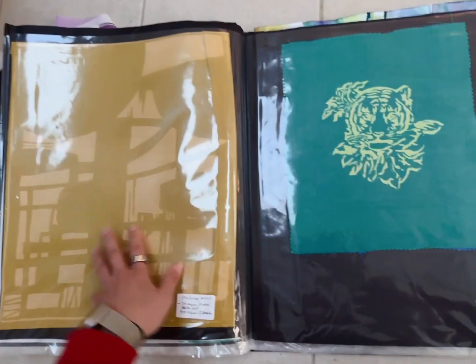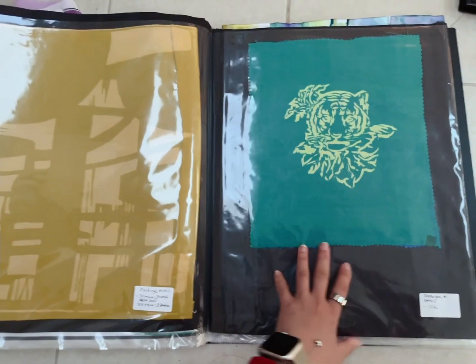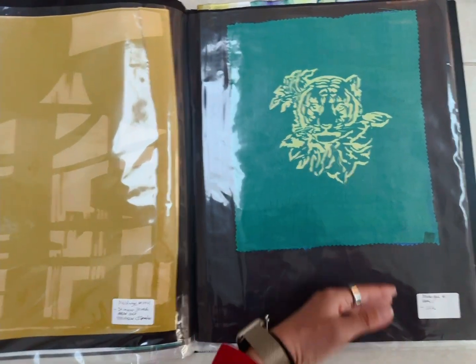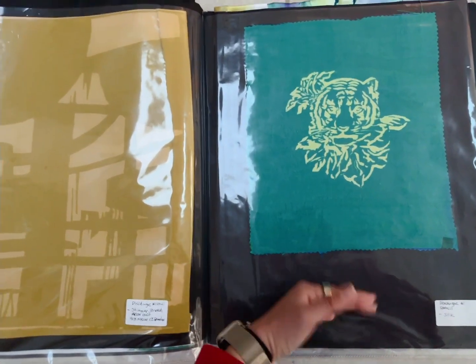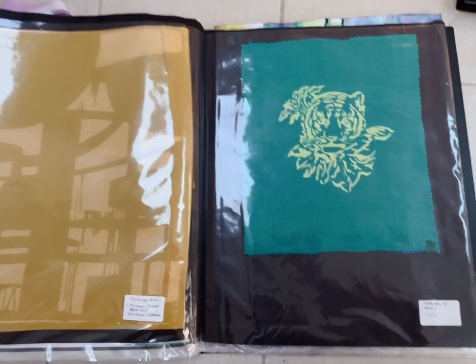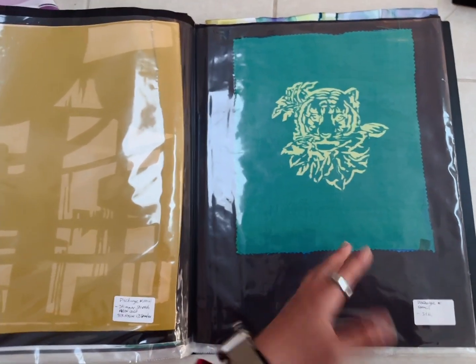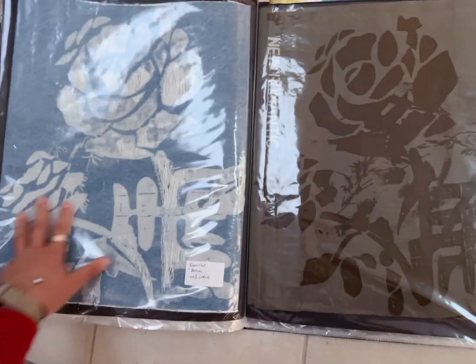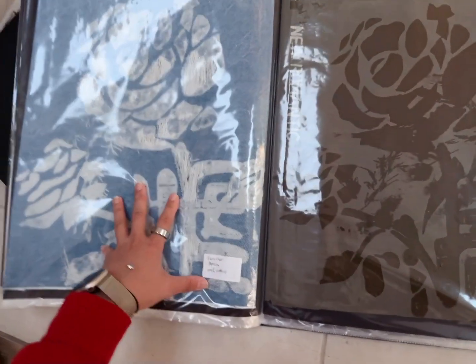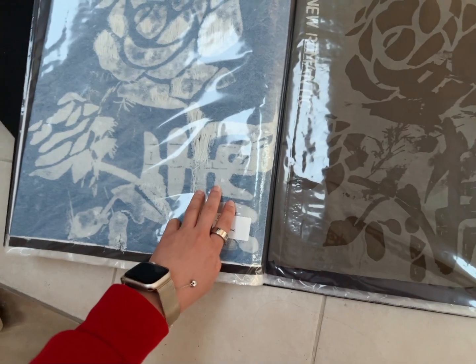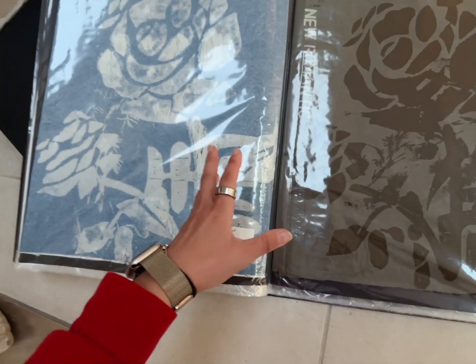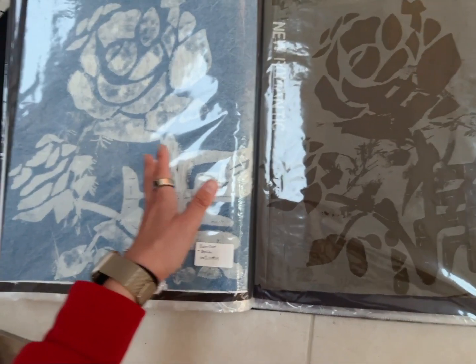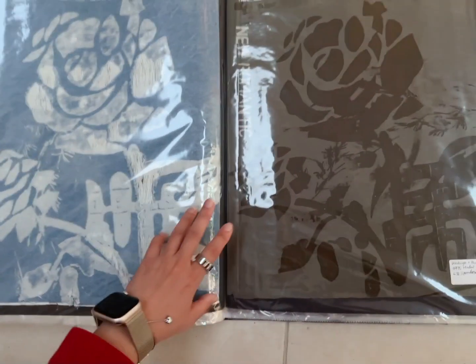Discharge is applying chemicals that take some color off the fabric to make a pattern. So you have to test this. And the burnout is quite interesting. It works on fabrics that are half cellulose and half synthetic.